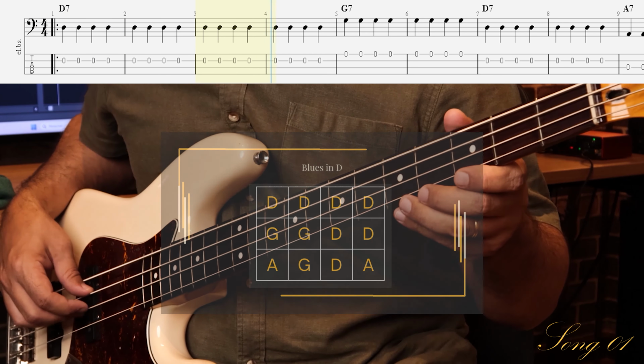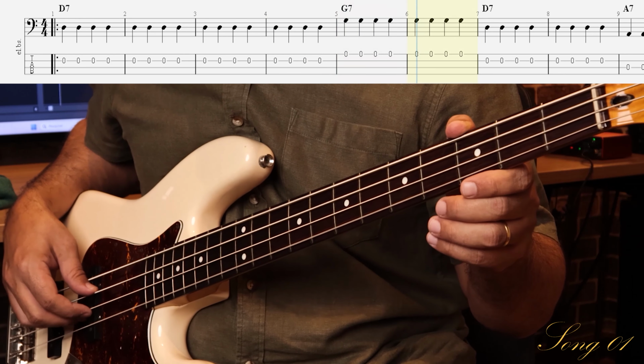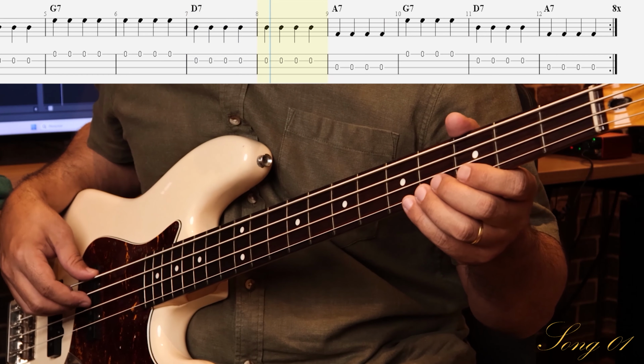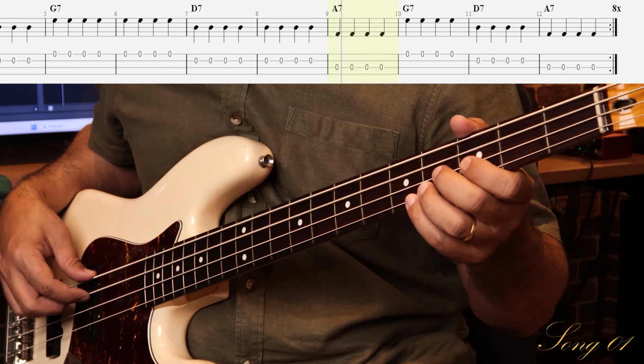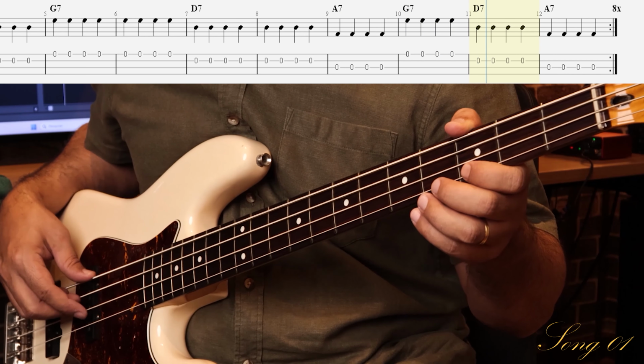One important detail, be careful to let only the string you're playing ring out. Avoid unwanted noise from the other strings. This control is key to getting a clean sound. Also, remember to always alternate between your index and middle fingers on your right hand. Ready? Play along with me.